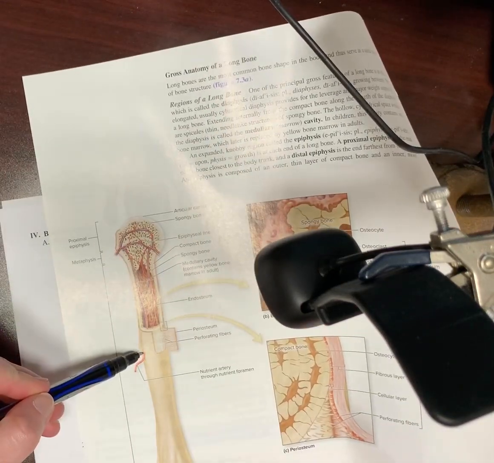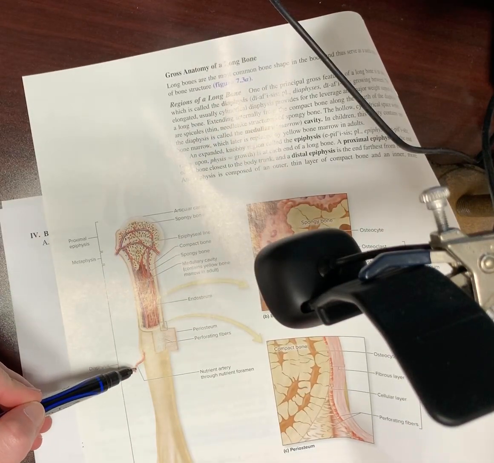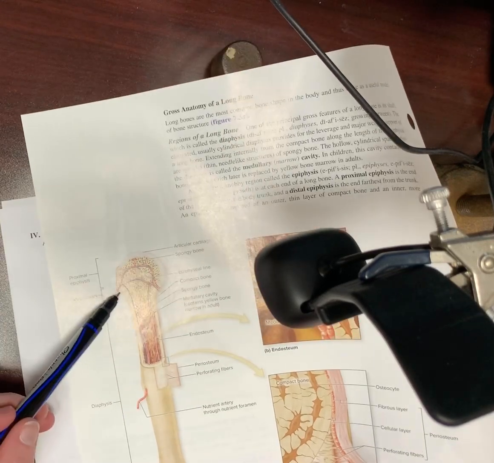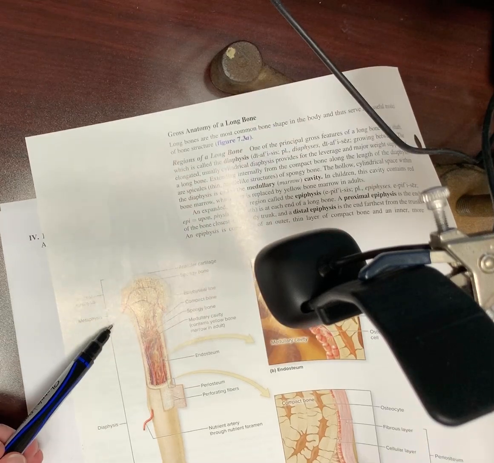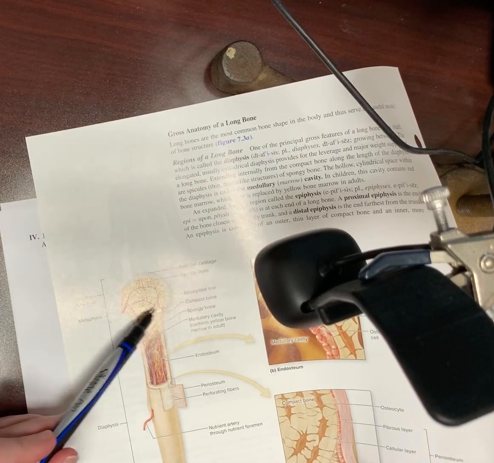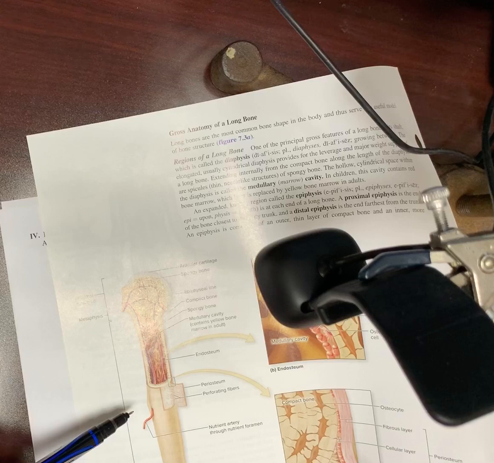I didn't talk about the nutrients. Here's the nutrient foramen. There's a little hole there where nutrient arteries can come in. There's a few up here too, moving through.